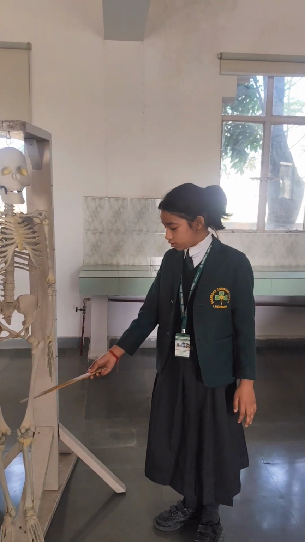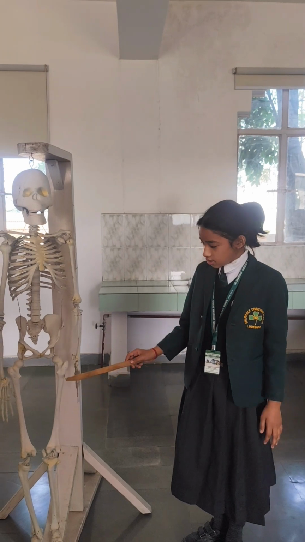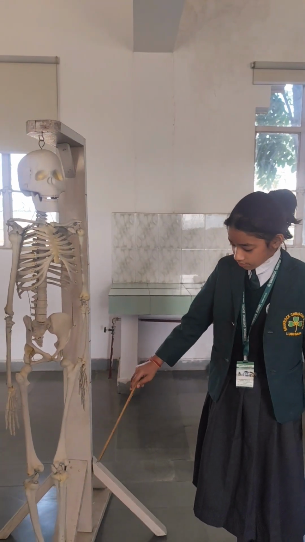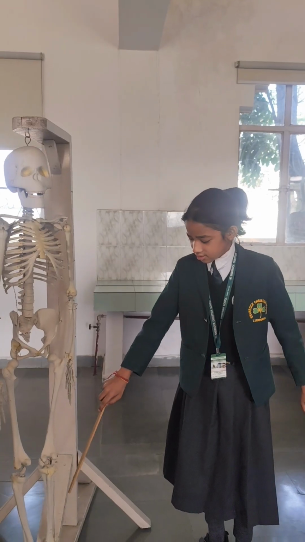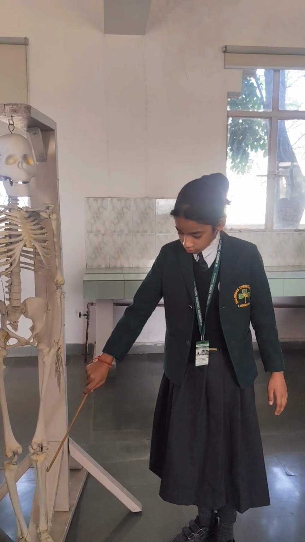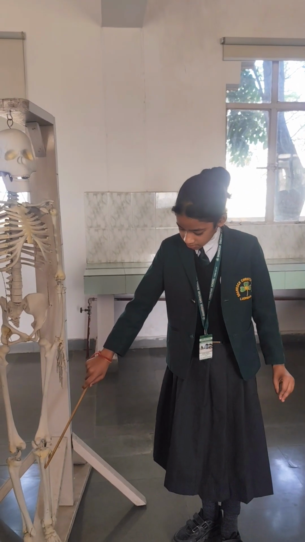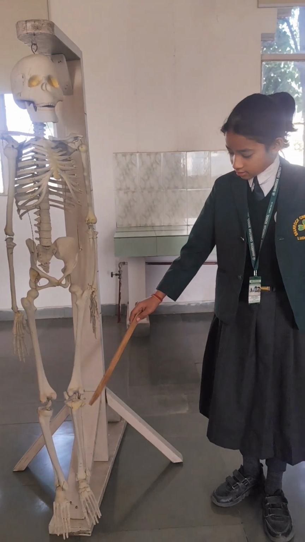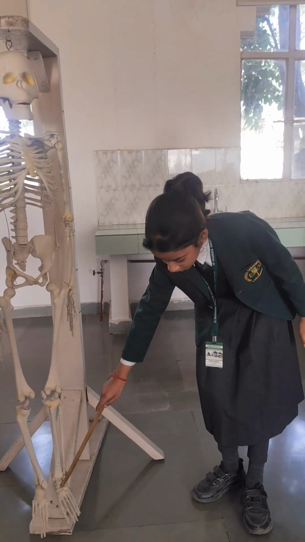This longest bone in the skeletal system is also called the thigh bone. Right. Two bones in the lower leg, tibia and fibula. Last one, feet bones.